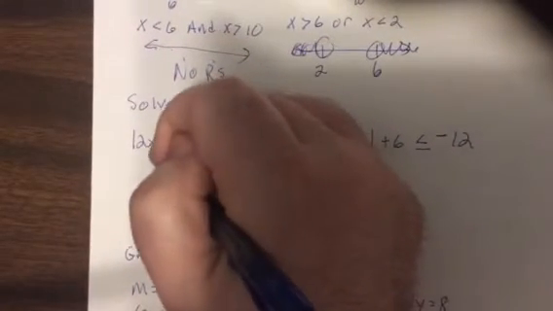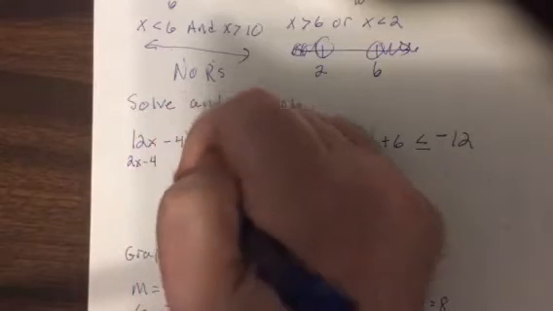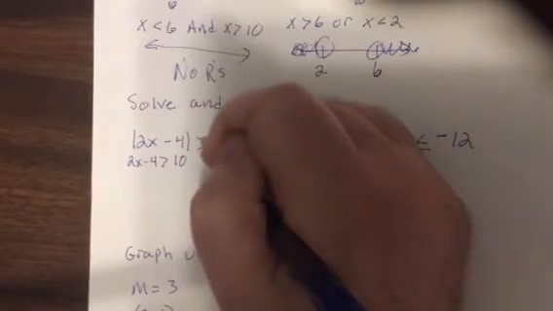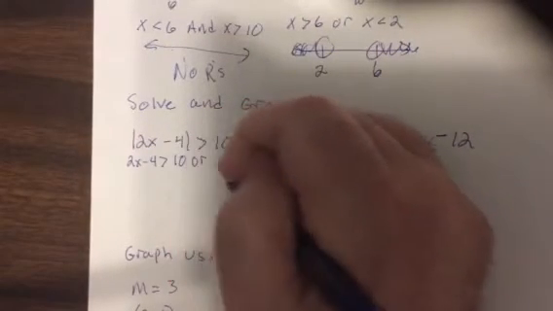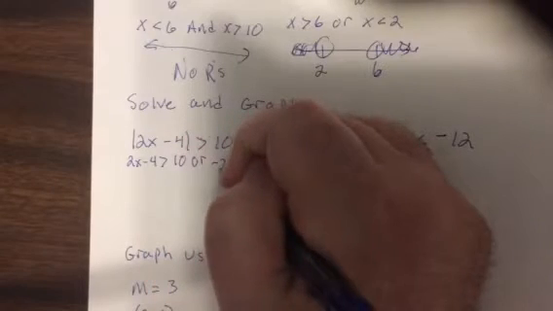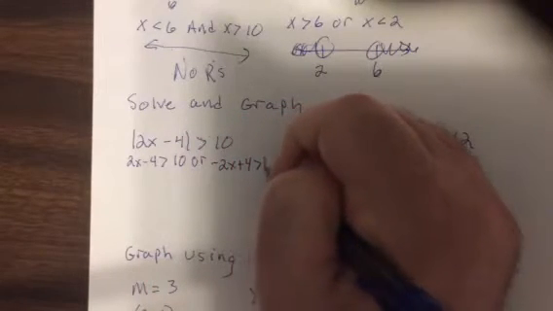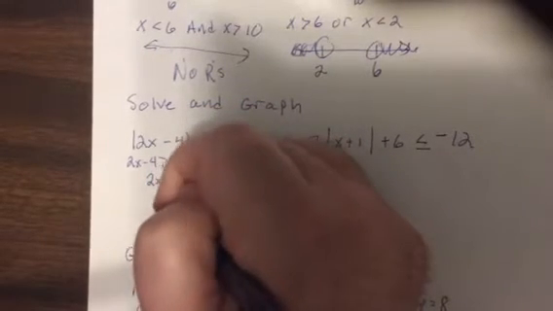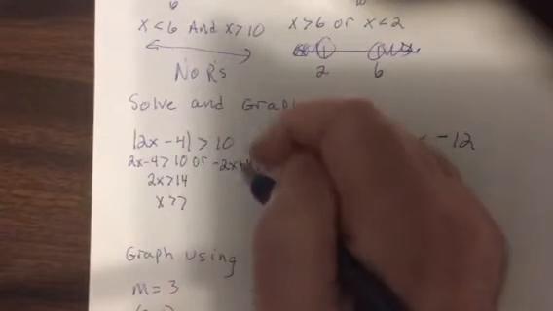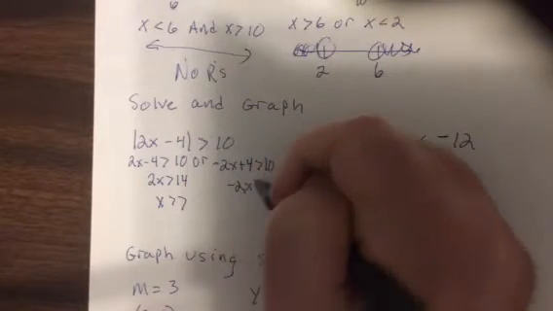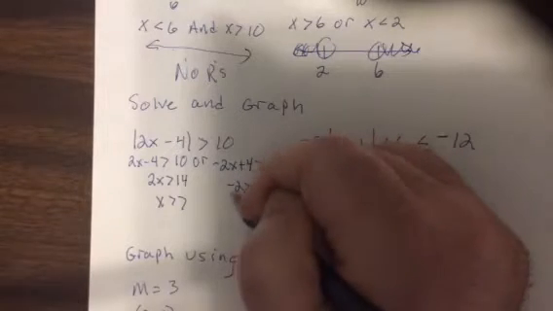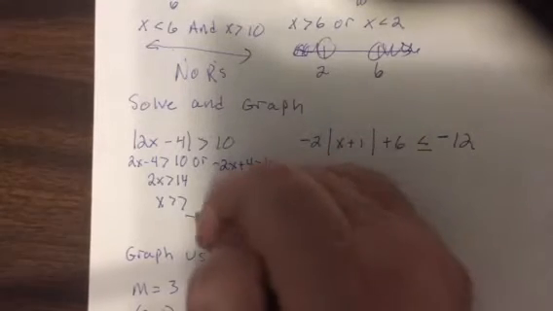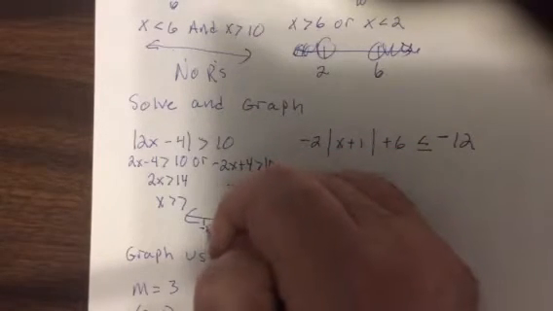There's absolute value variables, so you've got to break it up into 2 parts. Without the absolute value, then or greater than the opposite. Now I'm going to skip a step by just doing the opposite. Here I'm going to add 4, and then divide by 2. Here I'm going to subtract 4, and then divide by negative 2, but whenever you divide by a negative, switch the inequality. So it would be less than negative 3.